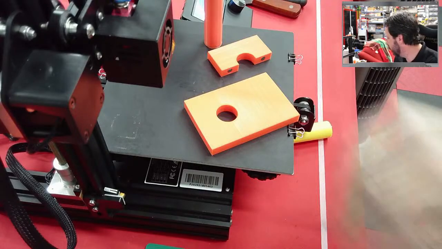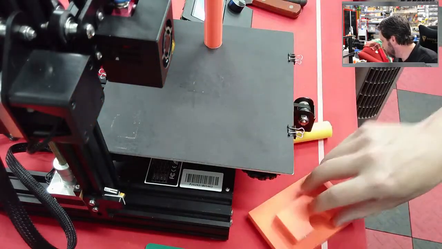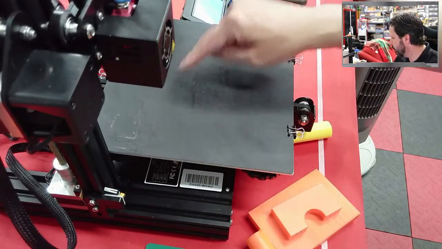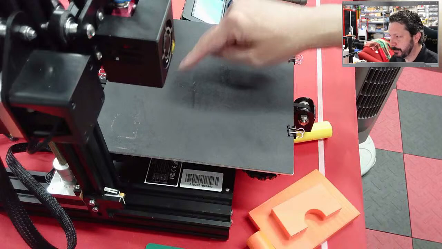One tiny problem. So remember, my bed is not very flat. It's kind of bowed upwards in the middle like a dome, and this part sitting this way peeled a little bit. Well, actually it was sitting this way. I can see the peel. It peeled this corner. Oh, it froze.